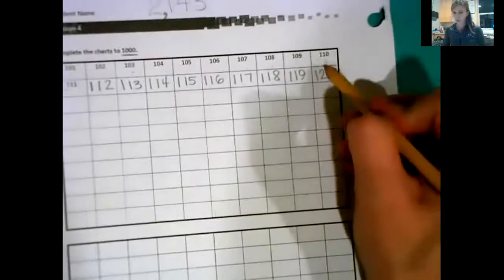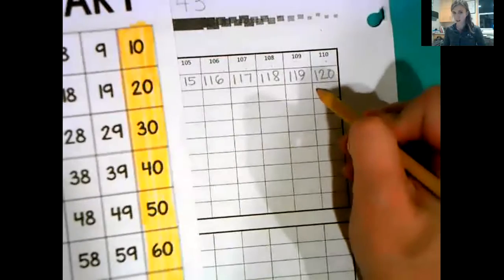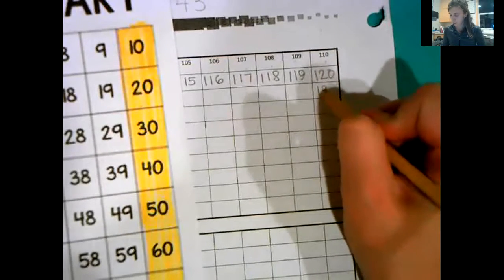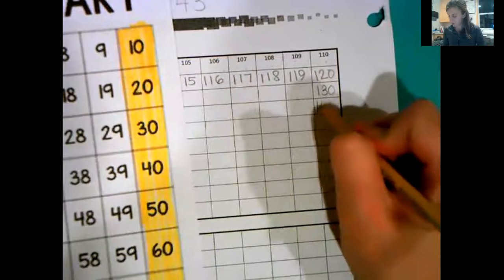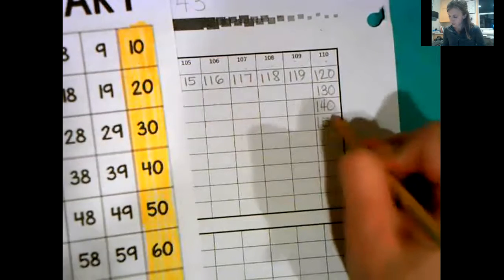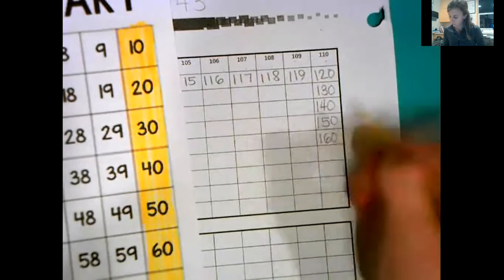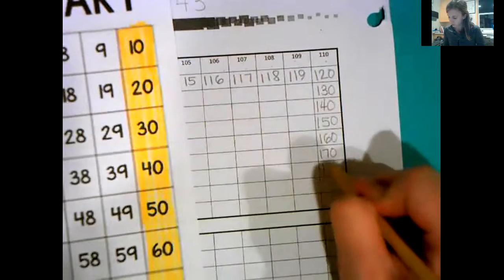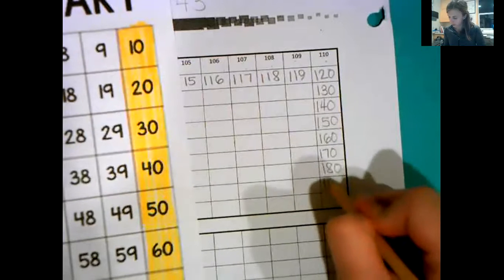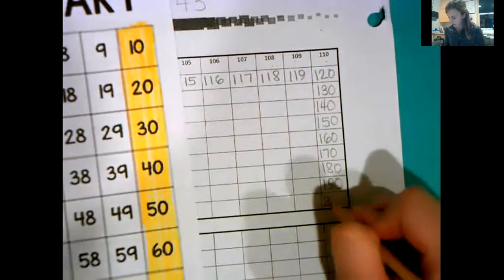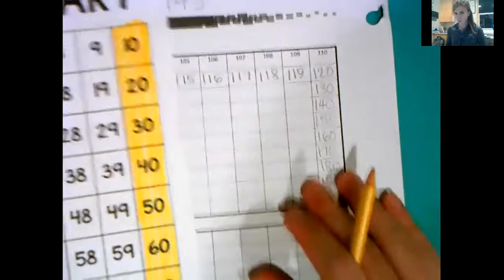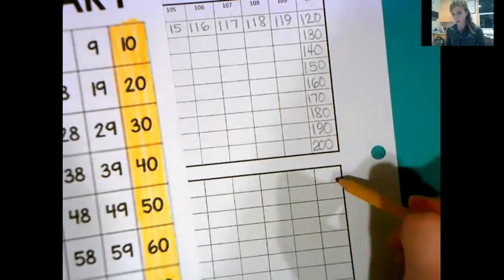So keep going. Today, I want you to try and get all the way to what might be all the way down here at the bottom of just our first page. Let's see if we have 110, 120. This would be 130, 140, 150, 160, 170, 180, 190, 200.